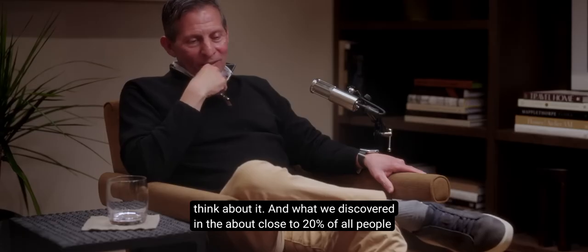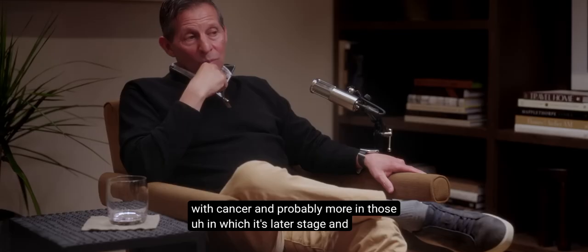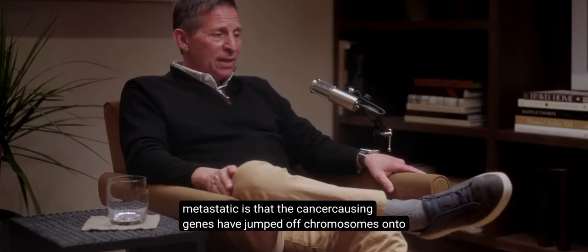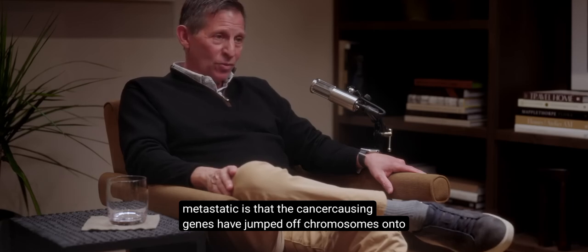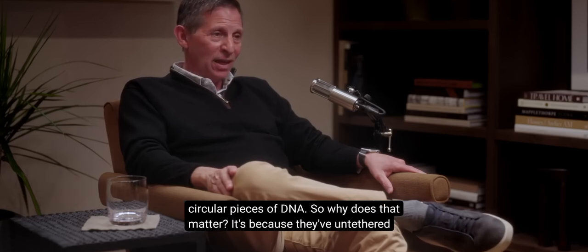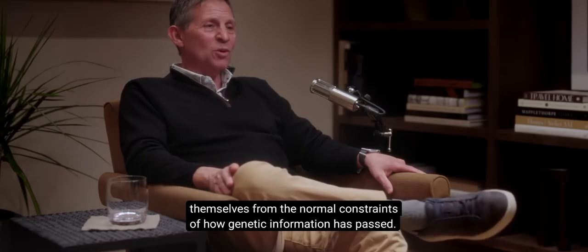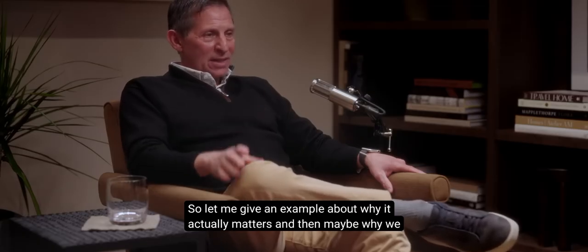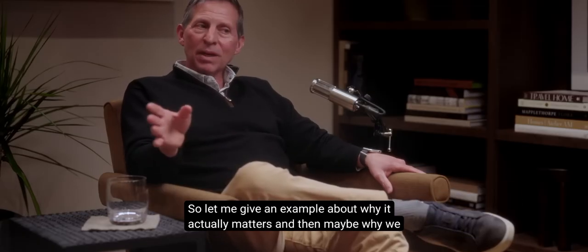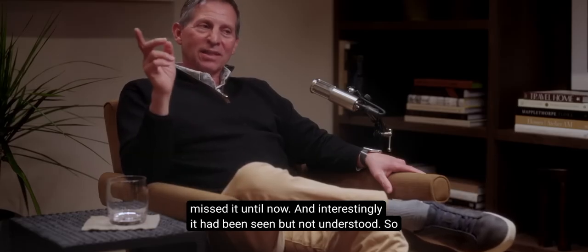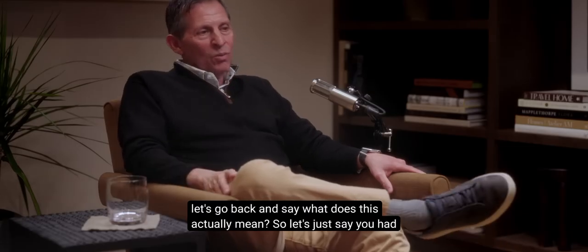What we discovered in close to 20% of all people with cancer, and probably more in those in which it's later stage and metastatic, is that the cancer-causing genes have jumped off chromosomes onto circular pieces of DNA. Why does that matter? It's because they've untethered themselves from the normal constraints of how genetic information is passed. Let me give an example about why it actually matters, and then maybe why we missed it until now. Interestingly, it had been seen but not understood.